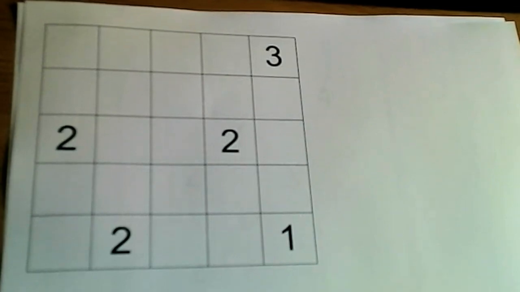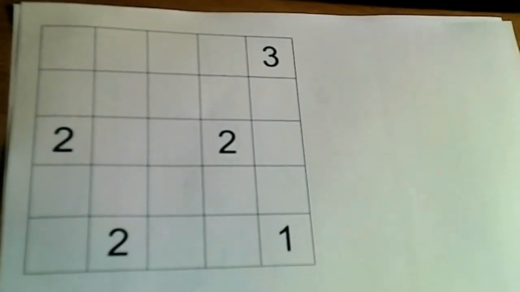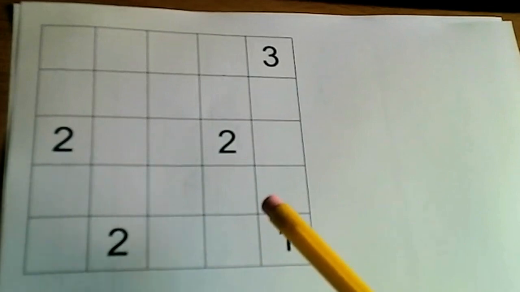Today we're going to be solving Nurikabe, which is a Japanese logic puzzle. And the aim of the puzzle is essentially to fill in the grid so that every one of these numbers is part of an island with the same number of squares as the number. So the 1, for instance, will be on its own, whereas each of these 2's will have 1 square attached to it, and the 3 will have 2 squares attached to it.